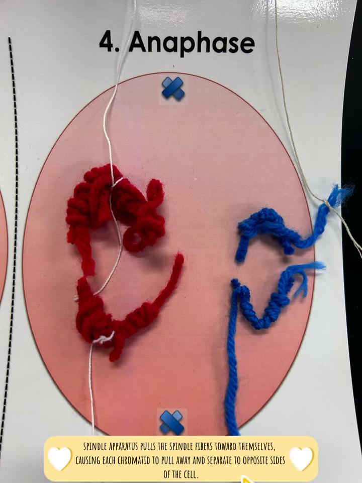The fourth stage of mitosis is anaphase. The spindle apparatus pulls the spindle fibers towards themselves, causing each chromatid to pull away and separate to opposite sides of the cell.